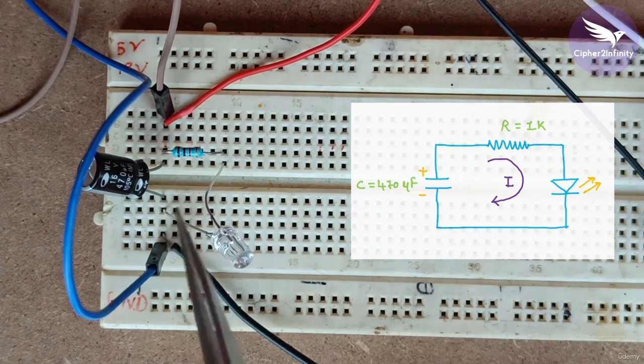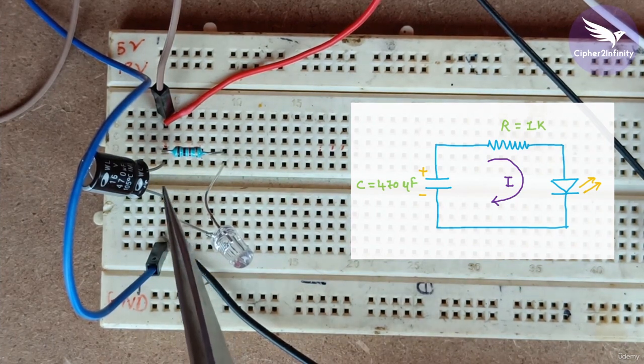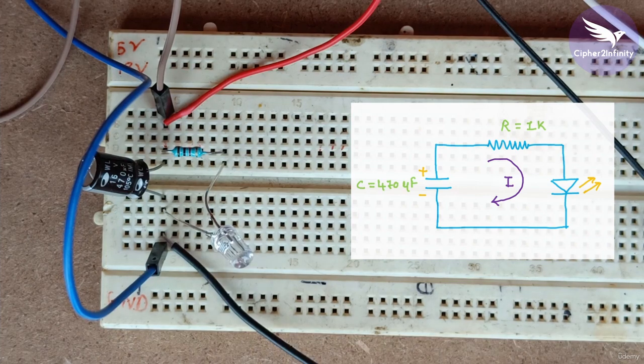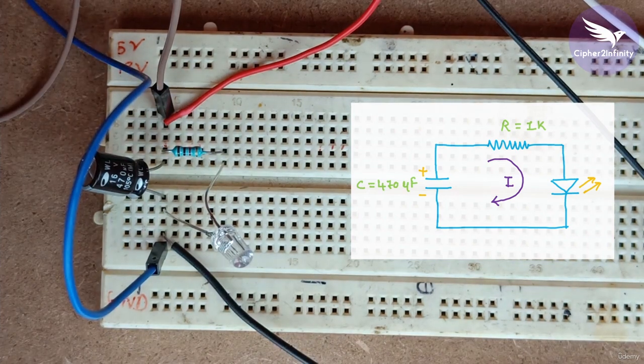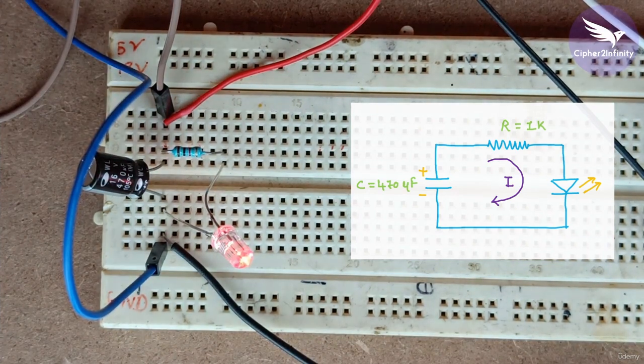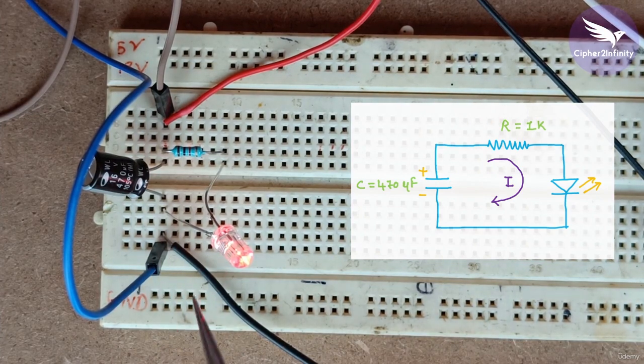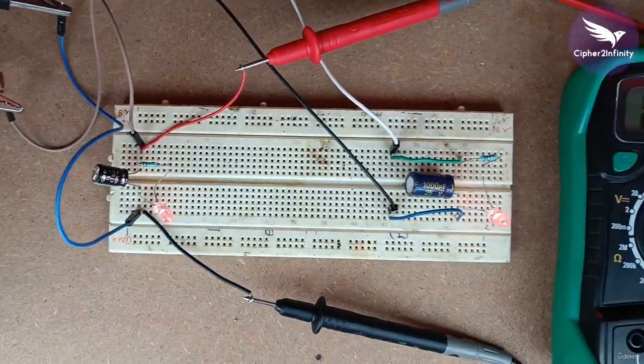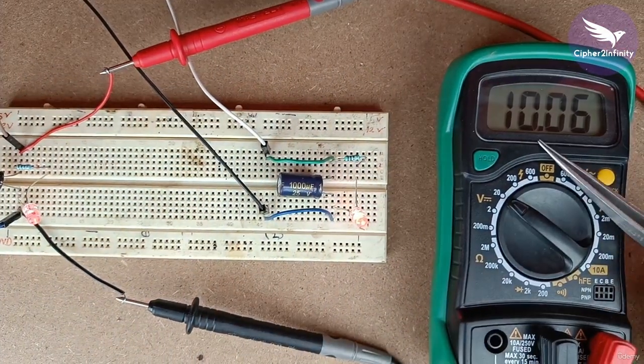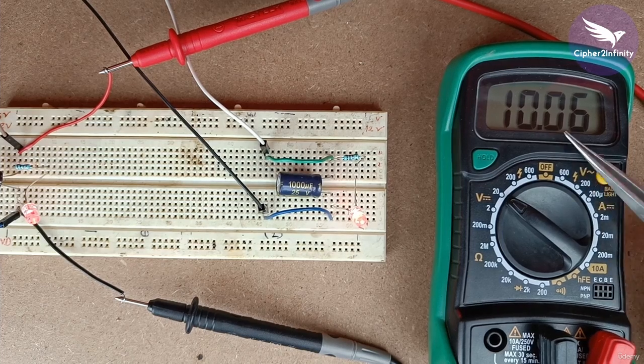I will show you the voltage of the lab bench power supply on the multimeter in a moment. First of all, let me switch on the lab bench power supply. I have switched it on, and you can see this LED is now switched on. Let me show you the voltage on the multimeter. You can see we are actually getting 10 volt.